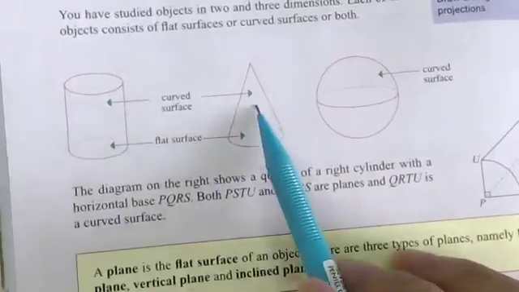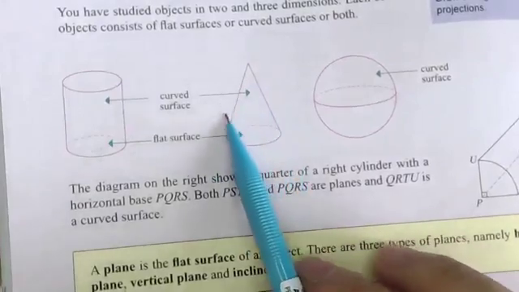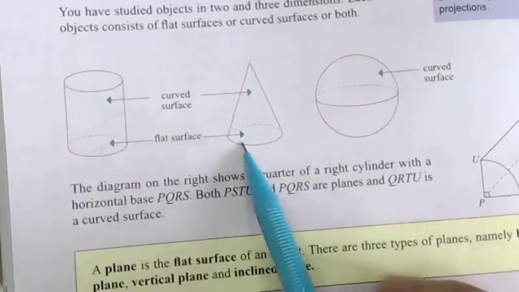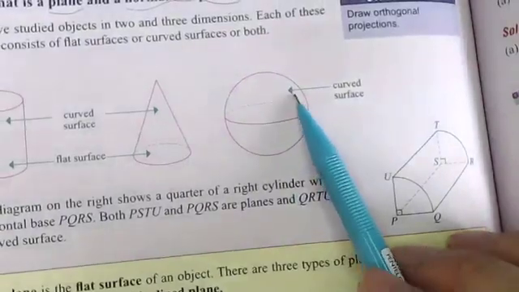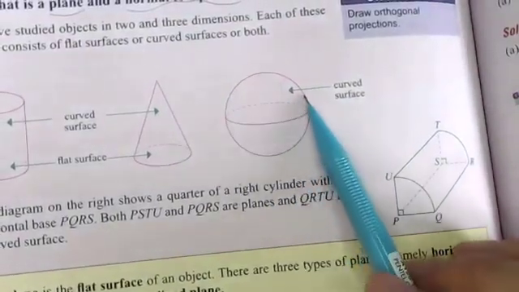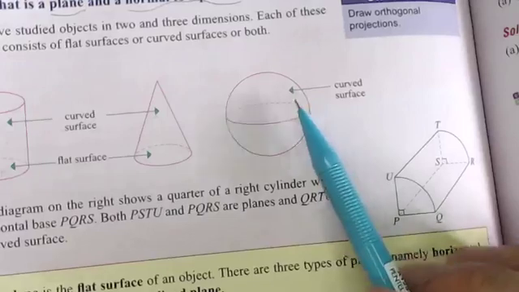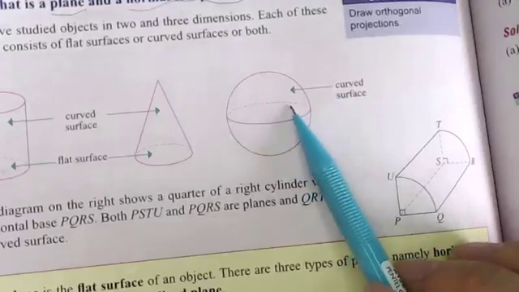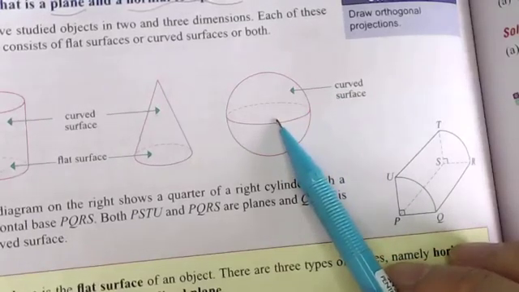Okay, and this cone, we have a curved surface here, all the way around, and a flat surface on the bottom. And this sphere, we got no flat surface at all. All we got is the curved surface. This is why the sphere always rolls on a flat surface.